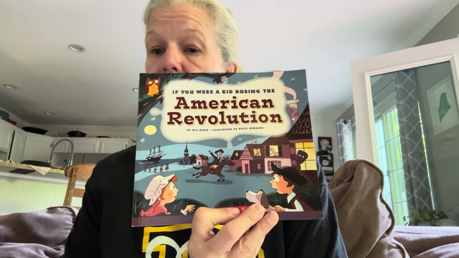So overall, I really liked the book If You Were a Kid During the American Revolution by Will Mara. It was a good instruction tool, and I think it met my kids' needs at just the right age, which was a hard one to find. Either they were too high or they were too low. So it did discuss historical concepts and made it accessible, meaningful, and engaging for my students. It also supported key standards while helping students build empathy and deeper understanding of the past. Thank you.